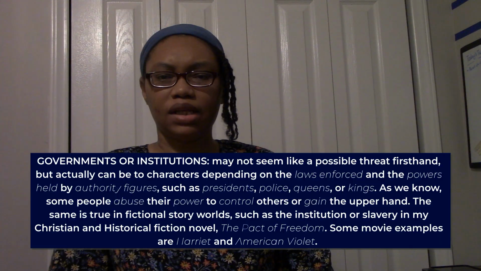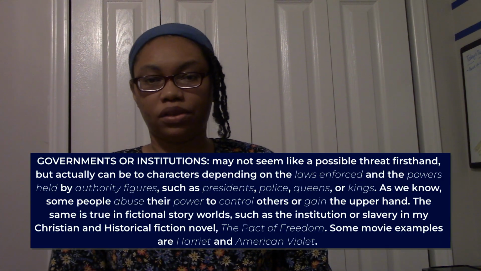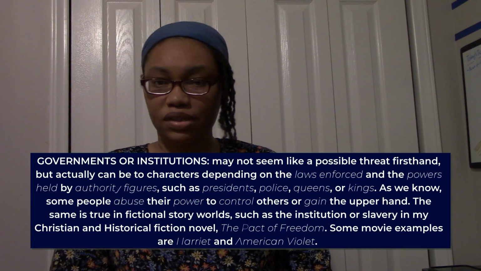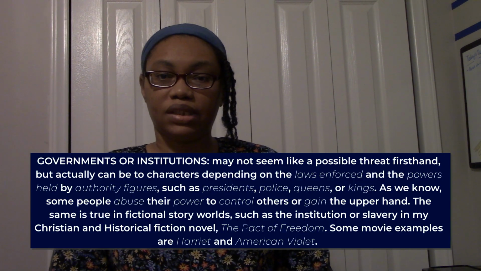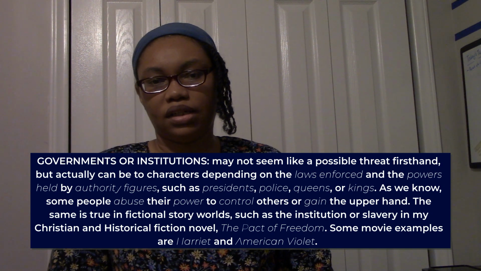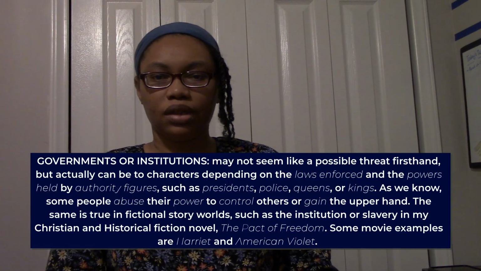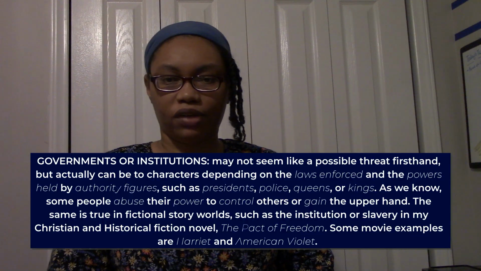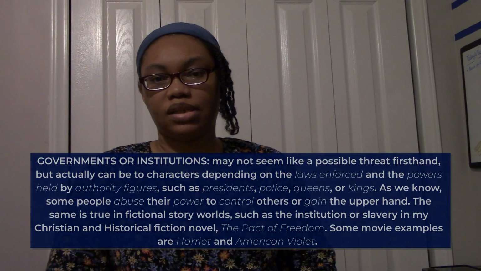The third external conflict of governments and institutions may not seem like a threat firsthand, but it actually can be, depending on the laws enforced and the powers held by authority figures such as presidents, queens, or kings. As we know, some people abuse their power to have control over others or to gain the upper hand. The same is true within fiction or story worlds and can be a hindrance to characters during their story journeys, such as the institution of slavery within my Christian and historical fiction novel, The Path of Freedom. Some movie examples of this one are Harriet and American Violet.